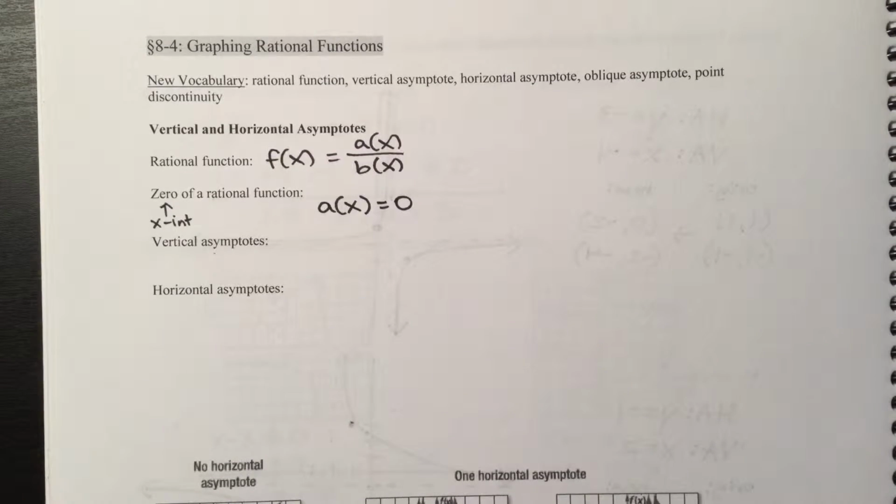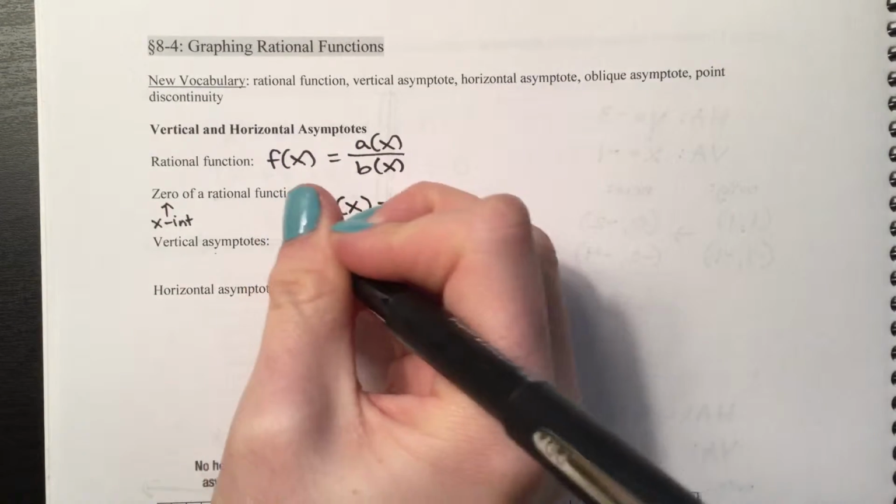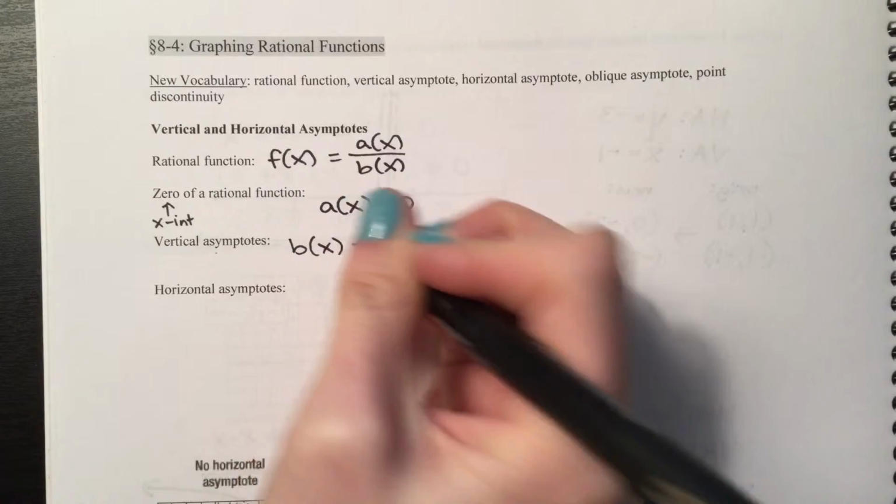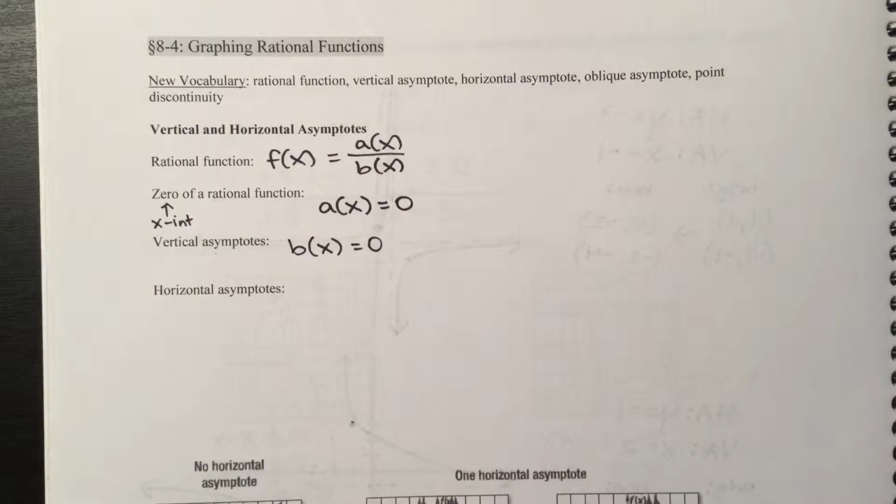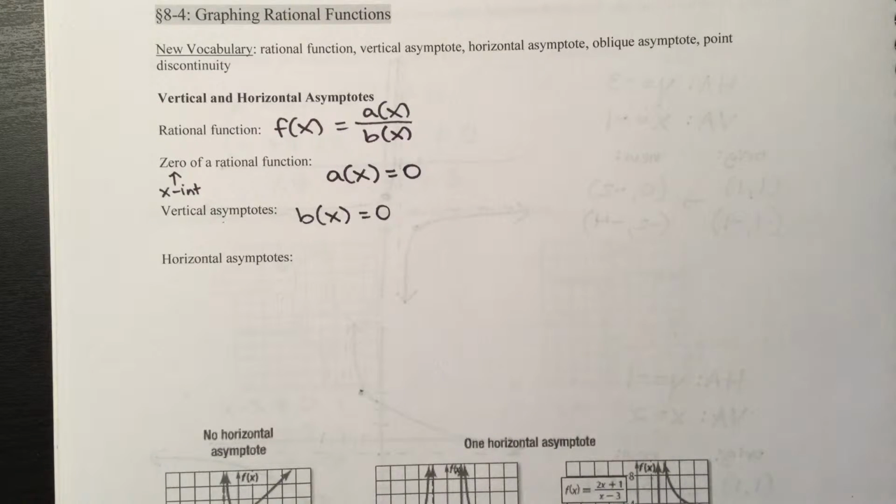And then our vertical asymptotes are going to be whenever the denominator is equal to 0. And we did that with 8.3 as well. Whenever the denominator is equal to 0, you're going to have a vertical asymptote. And then dealing with horizontal asymptotes is a little bit more complicated. There are 3 different horizontal asymptote rules that we can follow, and it all depends on the degrees of the numerator and of the denominator. So here are 3 rules.